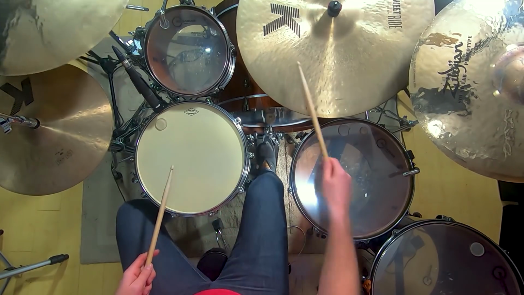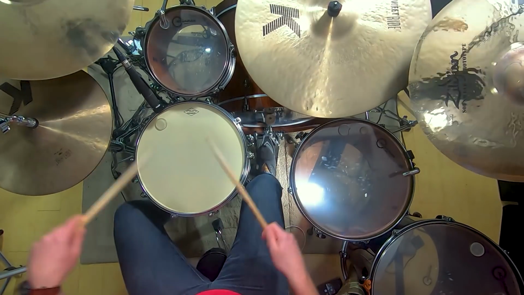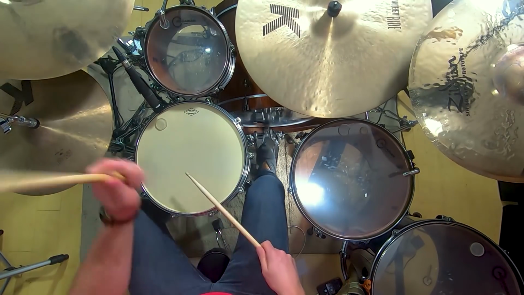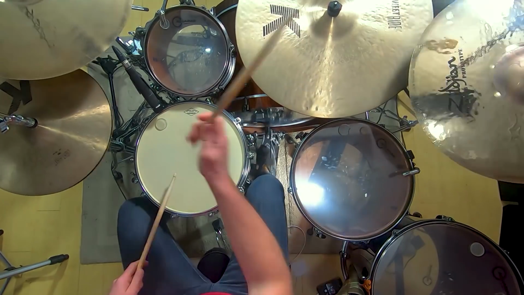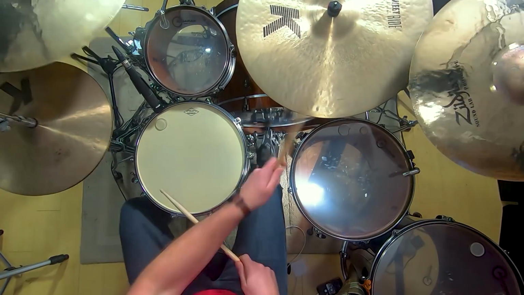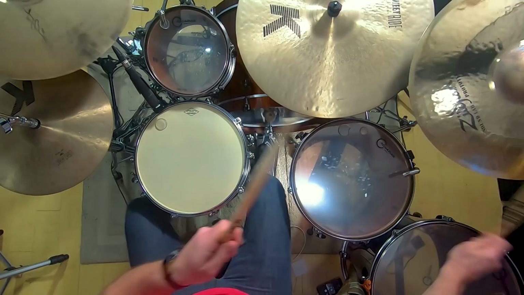The second thing we can do is take it to the cymbals. You see me reaching for some of the cymbals, trying to explore what I can do. So you'll have different options depending on your setup. That's the first exercise.